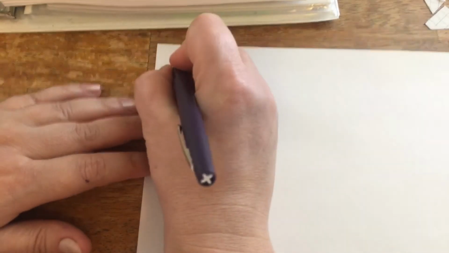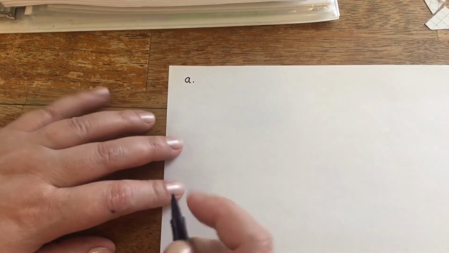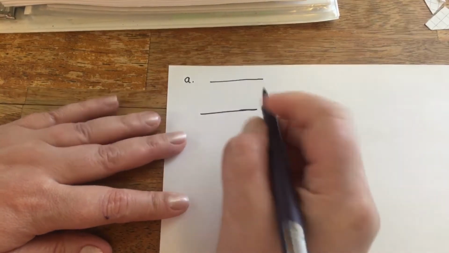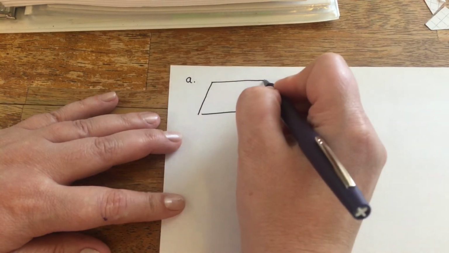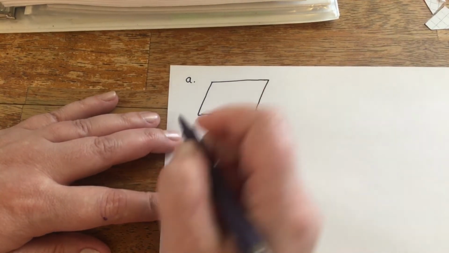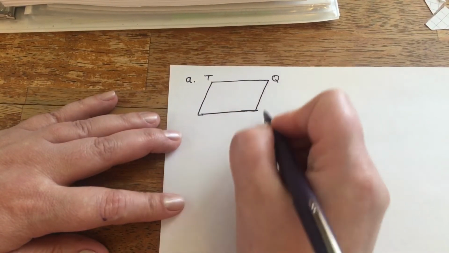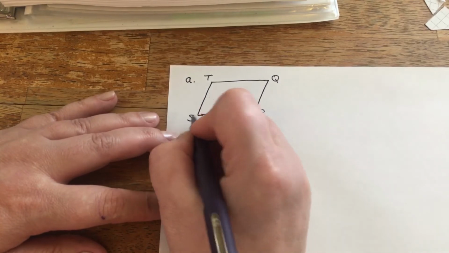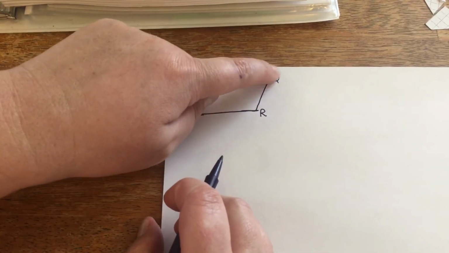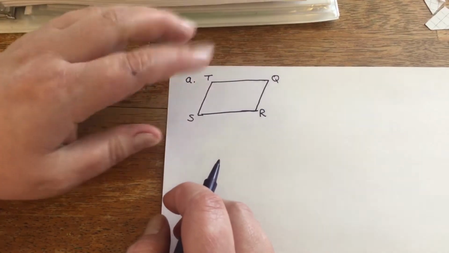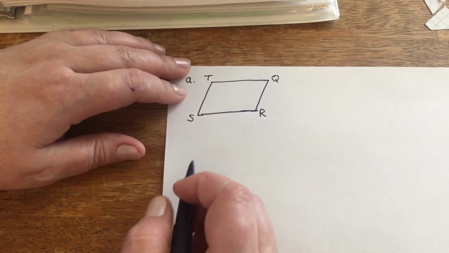And number 1 of our practice set says refer to parallelogram. Actually, it's A. Refer to our parallelogram. So this has a parallelogram that has 2 sides here, 2 sides there with a little bit of a slant. Okay, and it says parallelogram. There's a Q, an R, S, and a T. So parallelogram Q, R, S, T, or T, Q, R, S, or R, S, T, Q, doesn't matter. Refer to parallelogram to answer problems A through D.